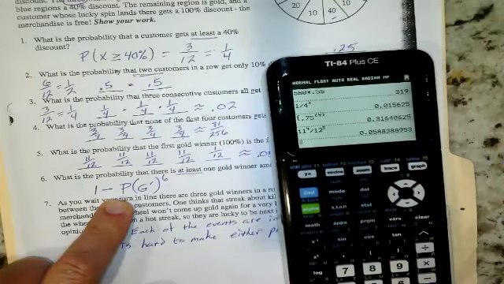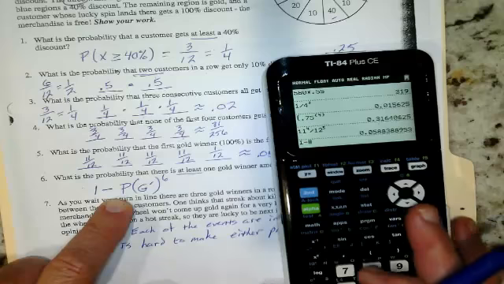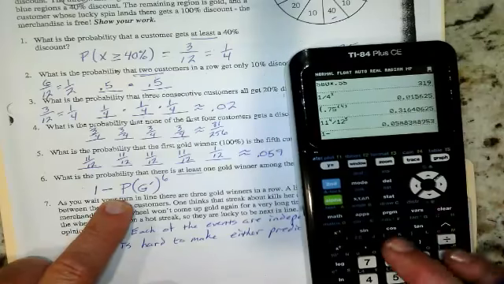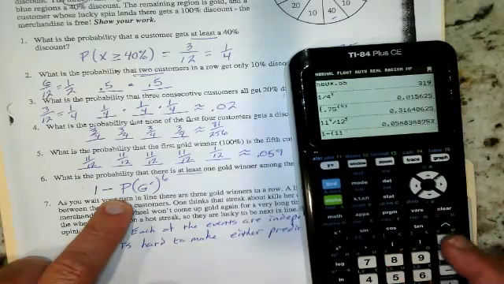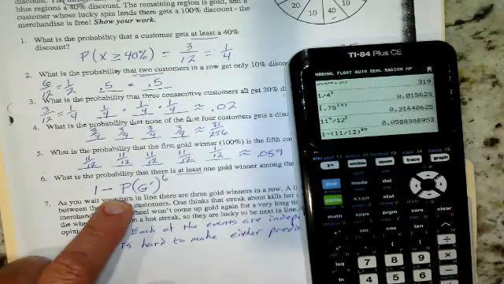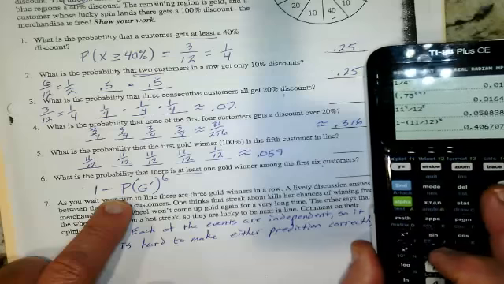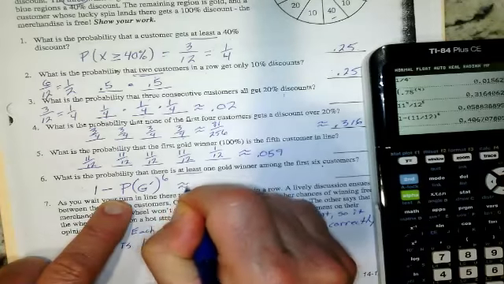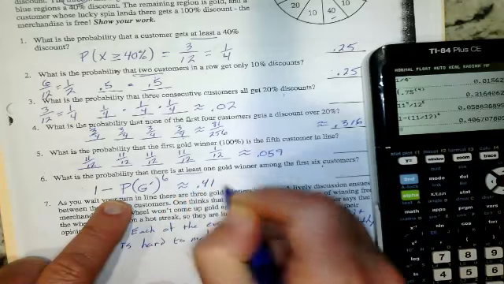All right, so that's 1 minus, not gold is 11/12, right? So about 41%.